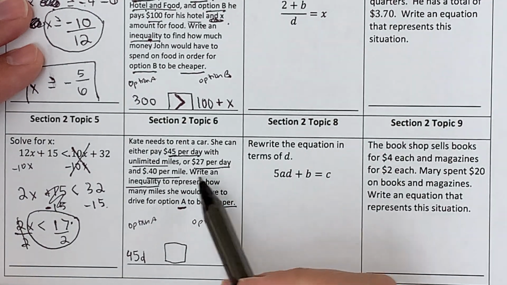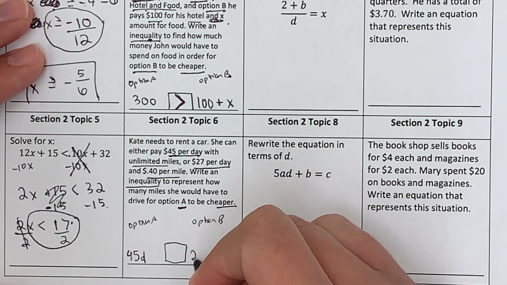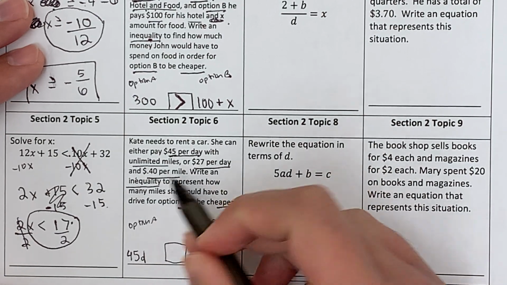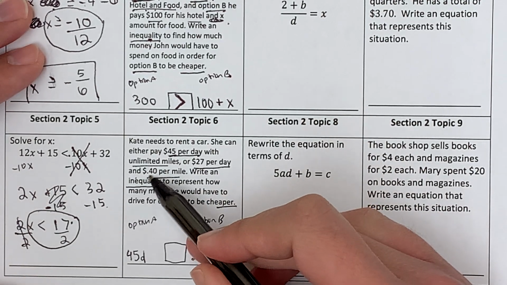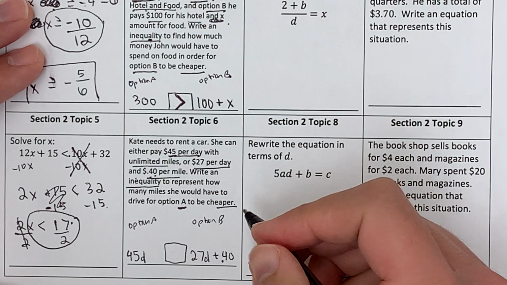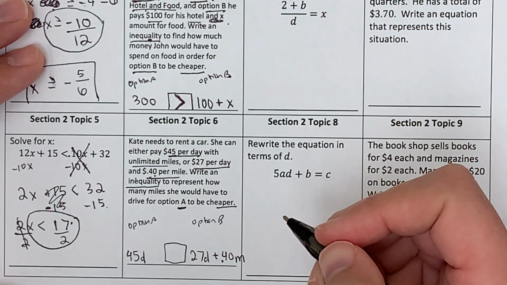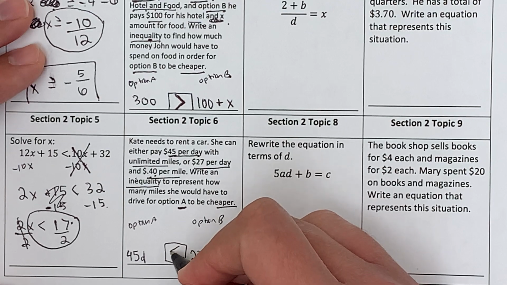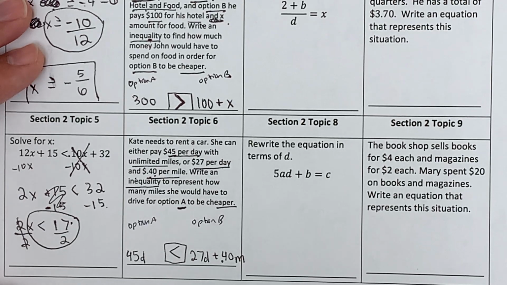Okay, then it says option B, she can do 27 per day, so 27D, and that would be plus 0.40 per mile. So remember to put your decimal by that 40, right? Because it's 40 cents. These are dollars. So 40 cents. And then mile, we don't know the number of miles, so we're going to choose M. Write an inequality to represent how many miles she would have to drive for option A to be cheaper, right? So A, we want to be less than B, right? We're going to point to the less than sign, open to the larger side. And there we go.